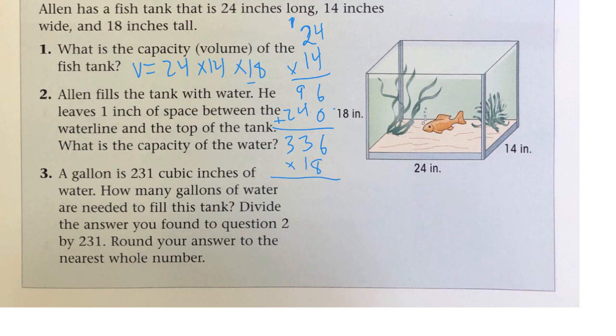So 336 times 18. Working that out, we get 6,042 cubic inches for number 1.